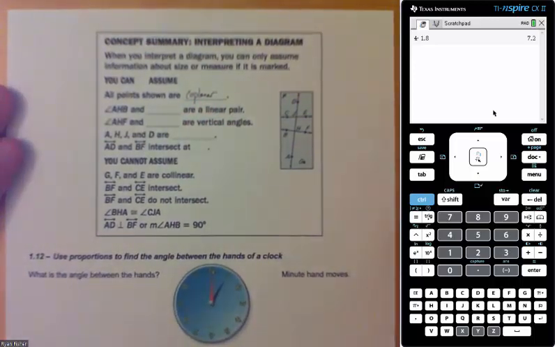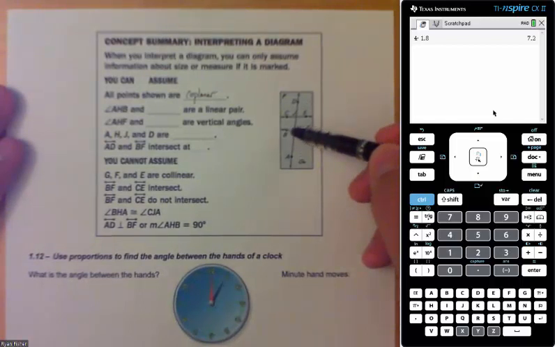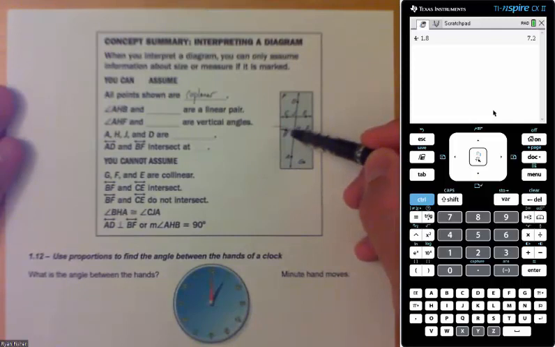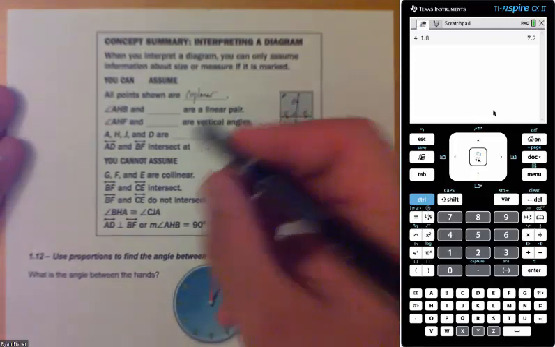You can assume that things that look like straight lines are in fact straight lines. So if angle AHB and its partner that's making a straight line should also be a linear pair. So if AHB is an angle, then AHF makes it a linear pair.